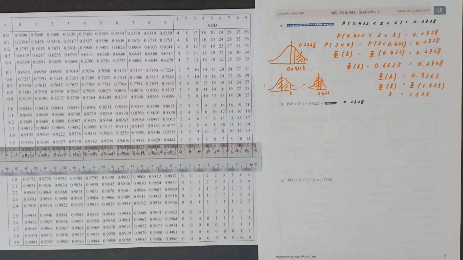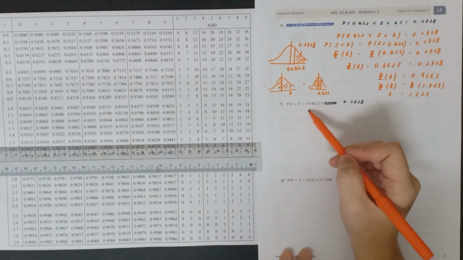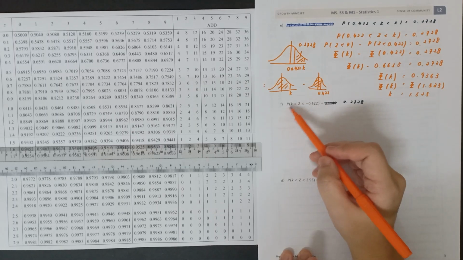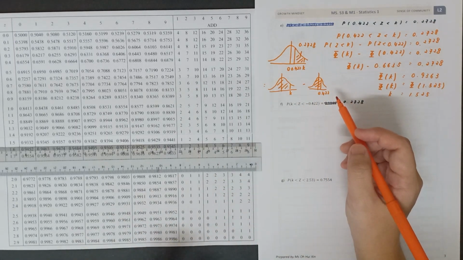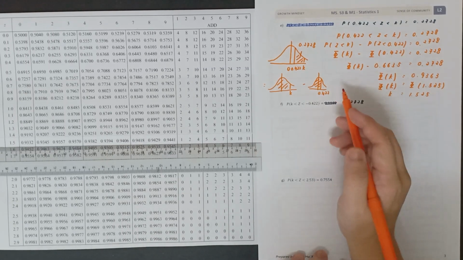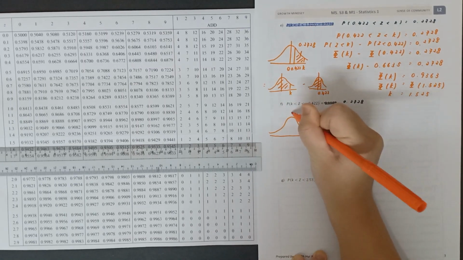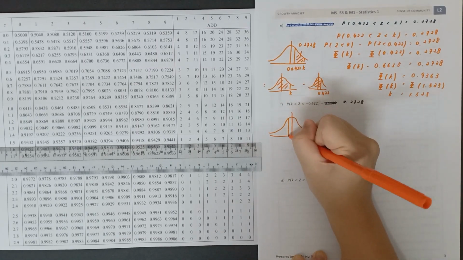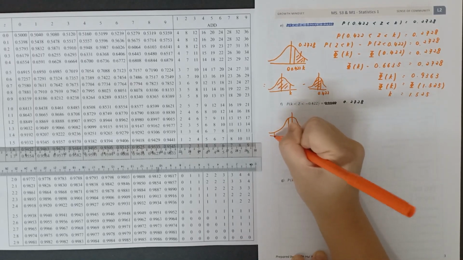Okay, for F now, same thing, you need to start by sketching your graph first. You see your Z is smaller than negative 0.422 and greater than K. For a number that is smaller than a negative, of course it will always be negative. It can only be greater than a negative number. So when you sketch this graph, it will look like this: negative 0.422, and this will be your K.